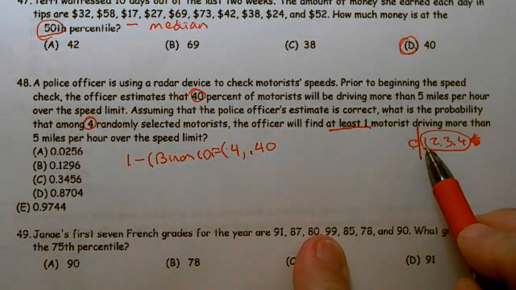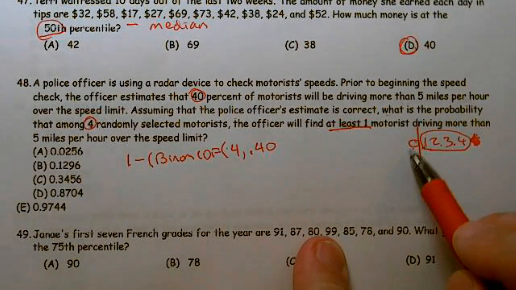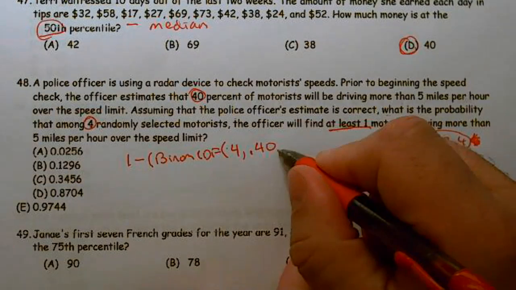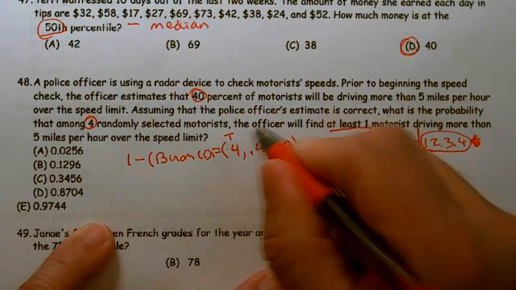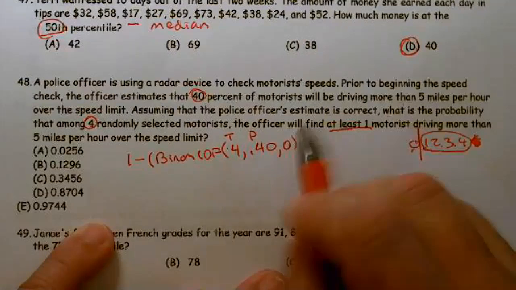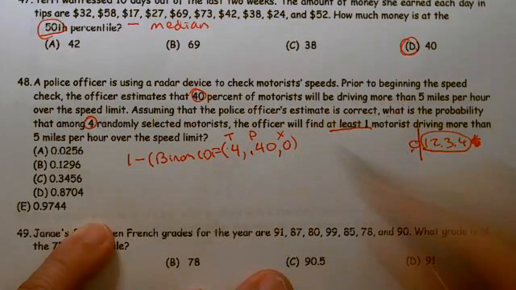You go, why didn't you subtract out 1? Because it said at least 1. He wanted 1. So we don't take away what we want, we keep what we want and subtract out what we don't want. Now you're maybe wondering to yourself, how did I memorize this? Well, I've done it so many times, but the calculator will actually walk you through it.